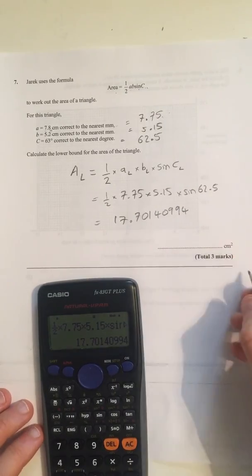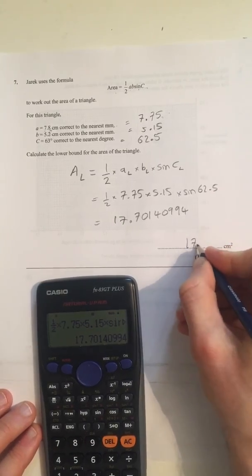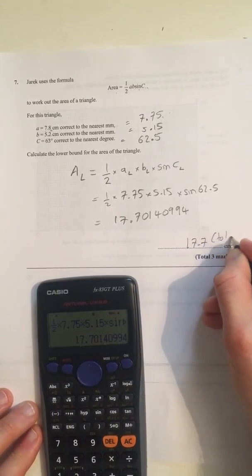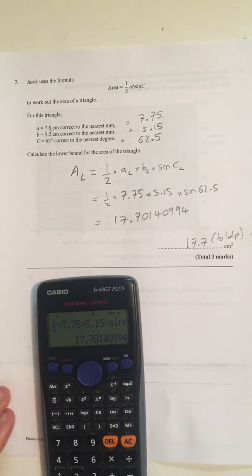If I had to round it to one decimal place, it would obviously be 17.7 to one decimal place. But I'd write both of them if it's not specified.